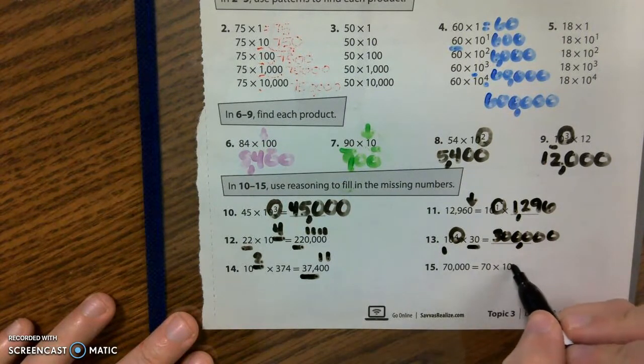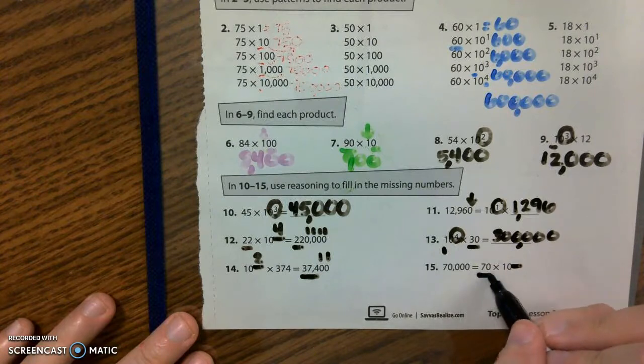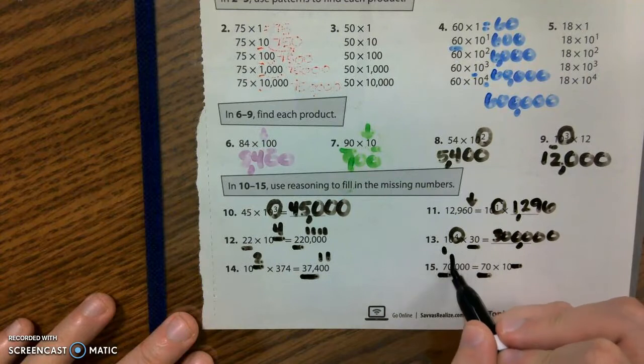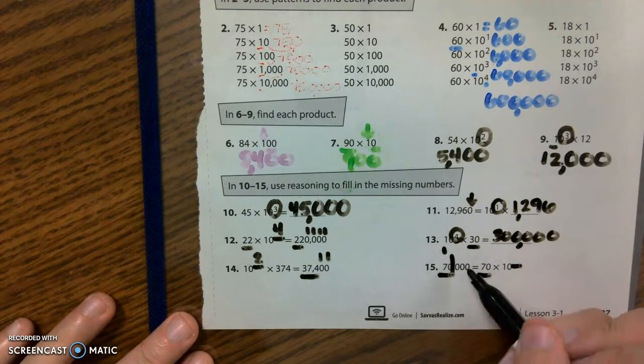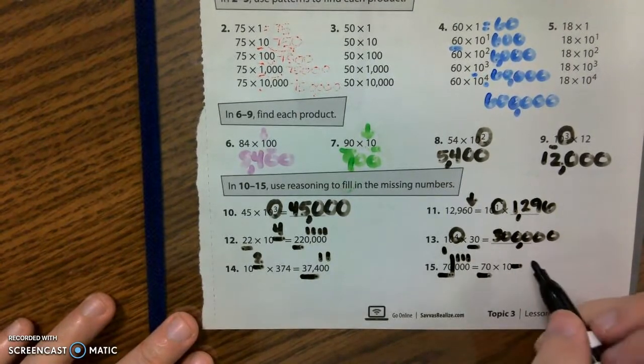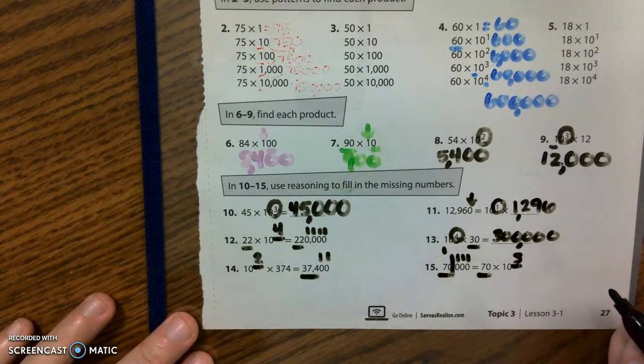And here we're looking for an exponent as well. We're using the number 70. We know 70 times 1 is going to be 70. So I'm going to draw a little line to block that off. So how many zeros did I have to place? 1, 2, 3. So that means that exponent is 3. Okay?